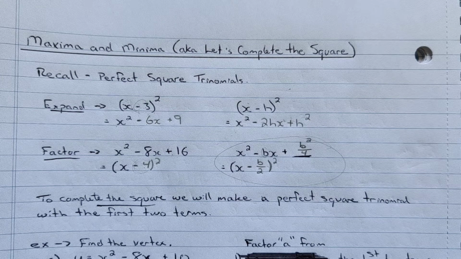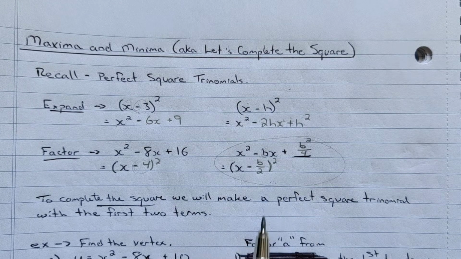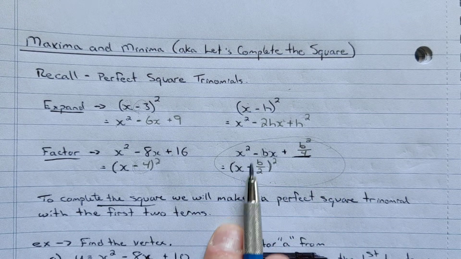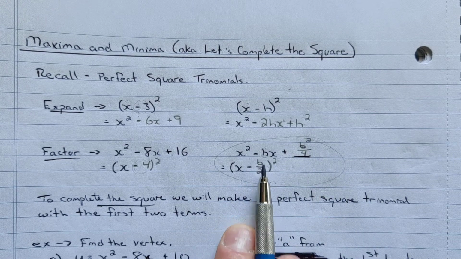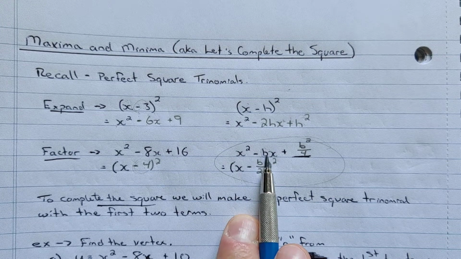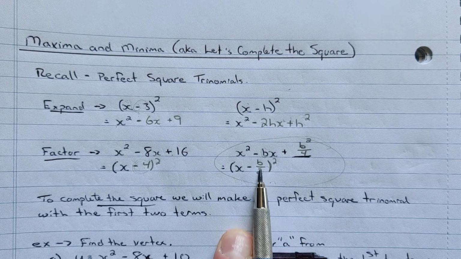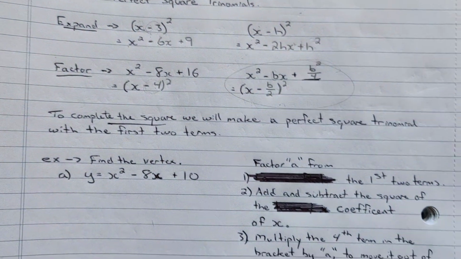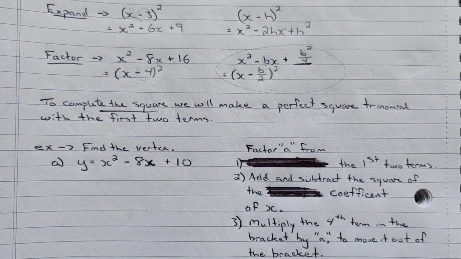So keeping that concept in mind, this is always the case. The plus or minus is based on that number. And then this term here is half of this one, half the b. That's always the way we're going to have it with our completing the square questions. So in the concept of completing the square, we're making a perfect square trinomial with the first two terms.